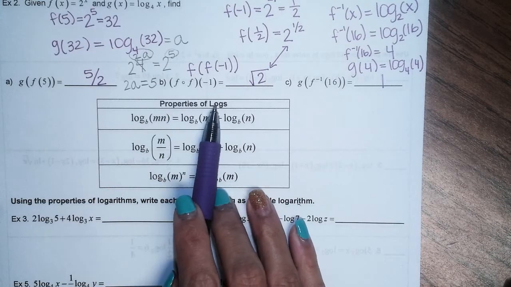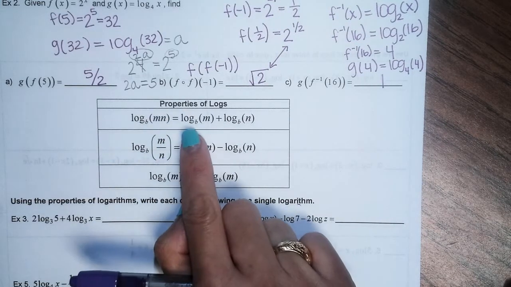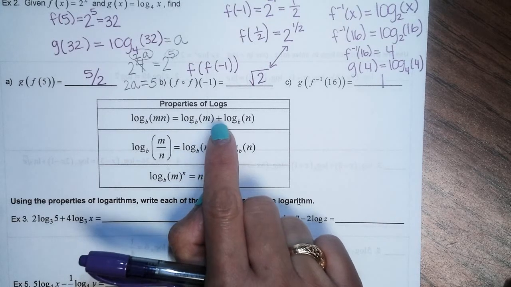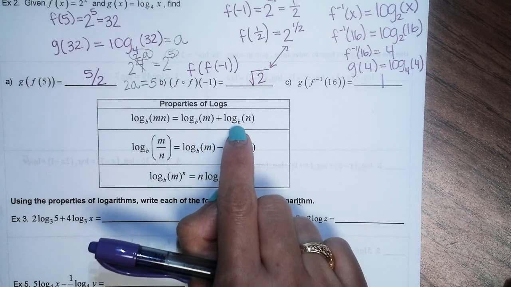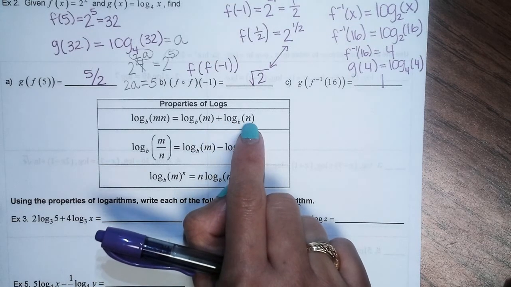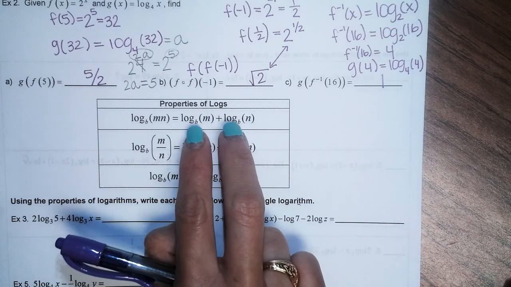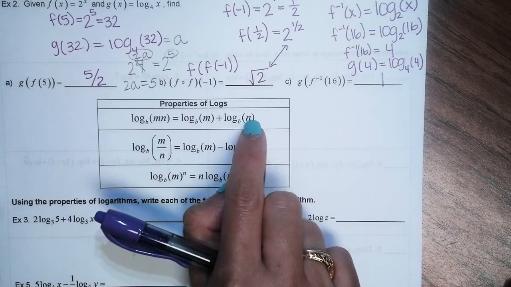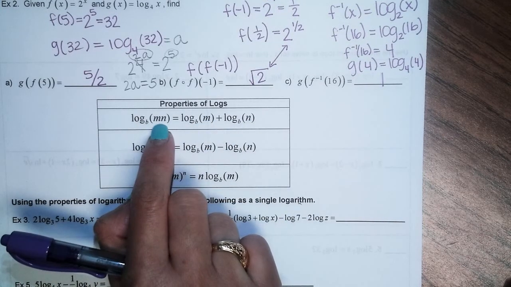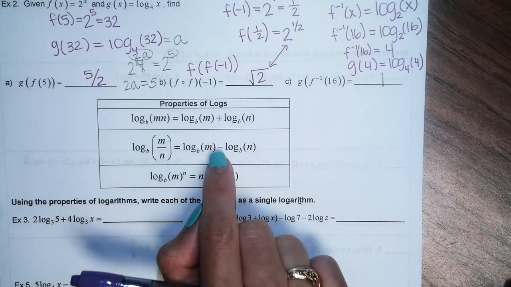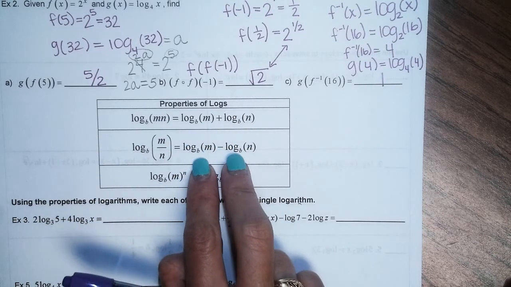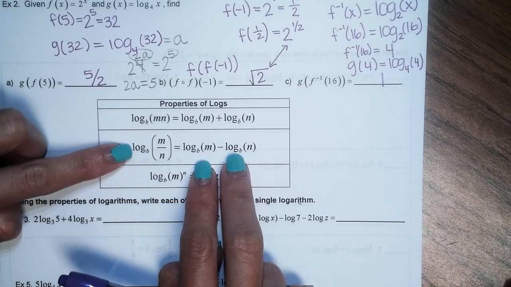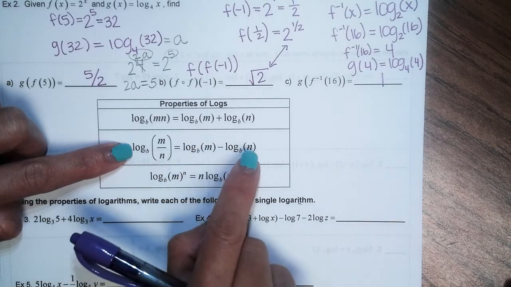So when it comes to logs, let me start this way. If you have a log of whatever base of m plus another log with the same base of n, you can combine both of those logs into one single log by multiplying your m times n. Same thing, or the opposite, when it comes to subtraction. When you have two logs that have the same base, you can combine them into one single log by dividing your m over n.